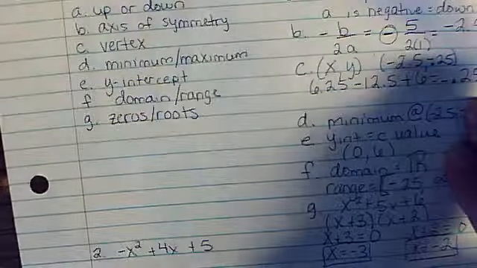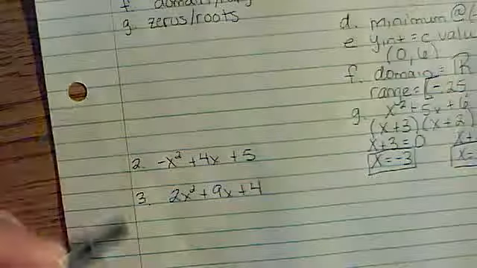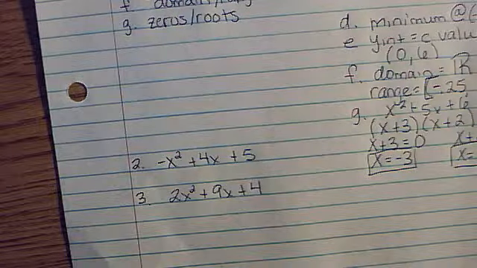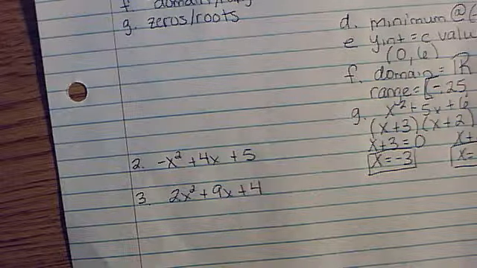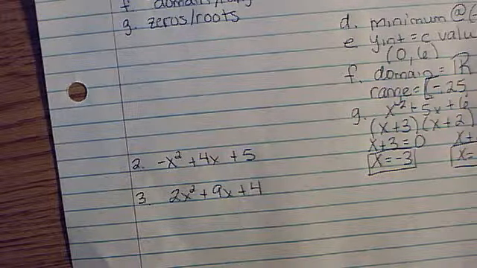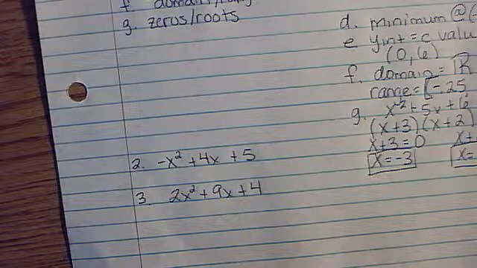So what I want you to do now are numbers 2 and 3. Here are the two different functions. And I want you to go through and solve for 2 and 3, the same thing, A through G. And you need to do both of them in order to receive credit for this set of notes.